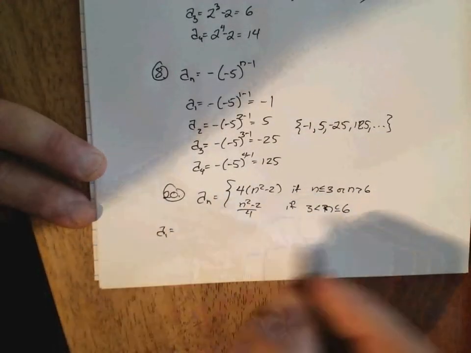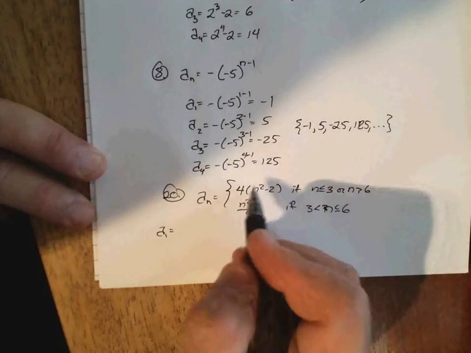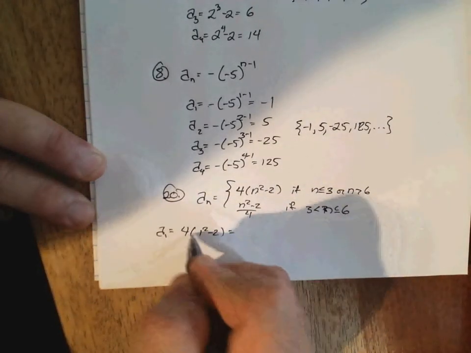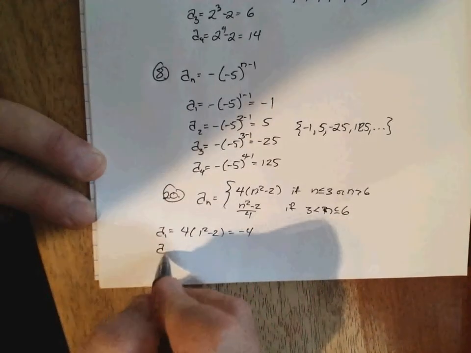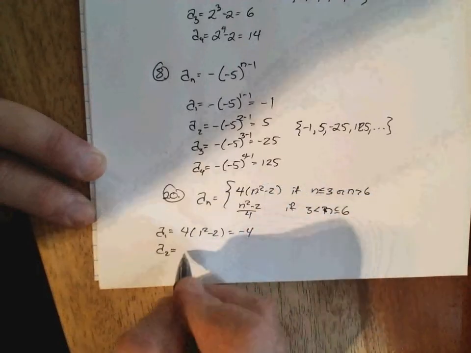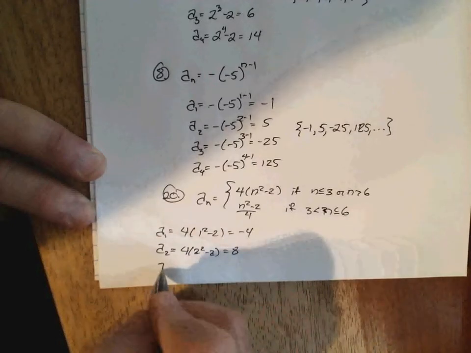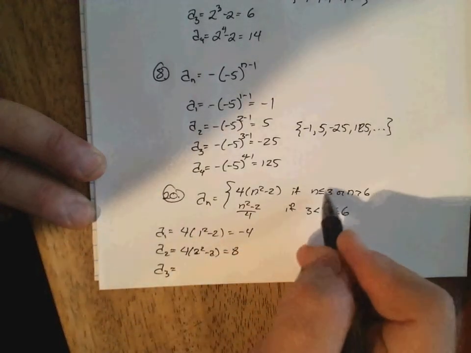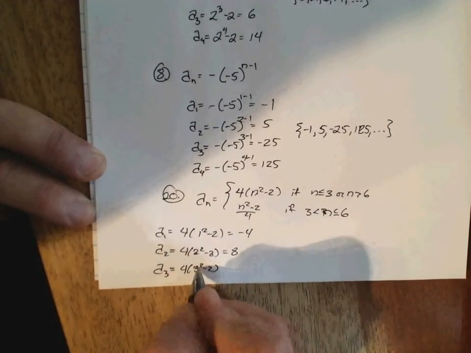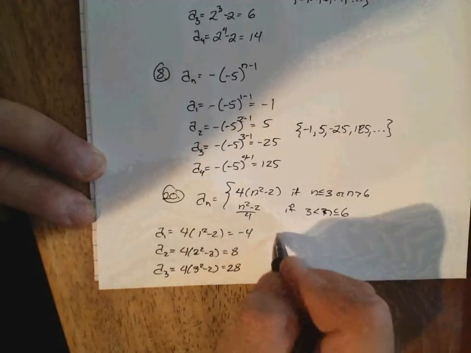So a sub 1. Of course, n is 1, which is less than or equal to 3, so we're using this rule. 4 times (1 squared minus 2). That's 4 times negative 1, or negative 4. A sub 2. 2 is still less than or equal to 3. We're using this rule for evaluating the function. 4 minus 2 is 2, times 4 is 8. A sub 3. Less than or equal to 3 still. 3 squared minus 2 times 4. 9 minus 2 is 7, times 4 is 28. There's your third term. A sub 4.